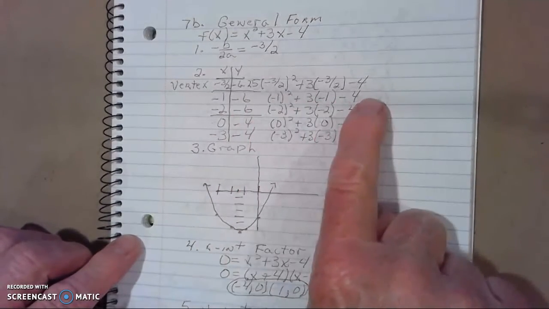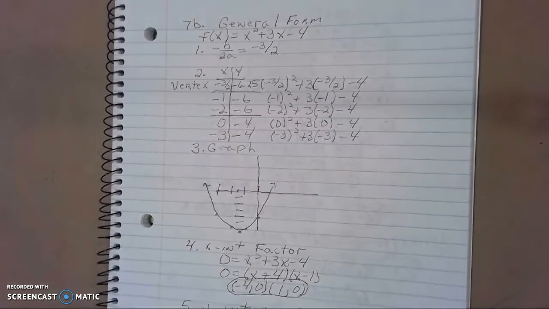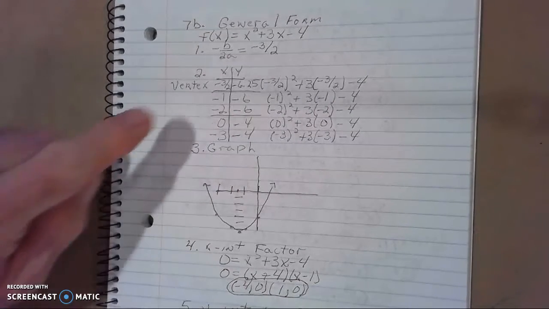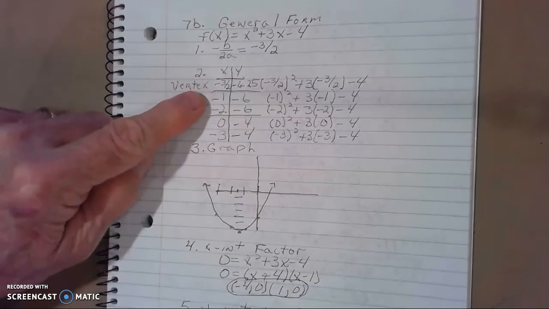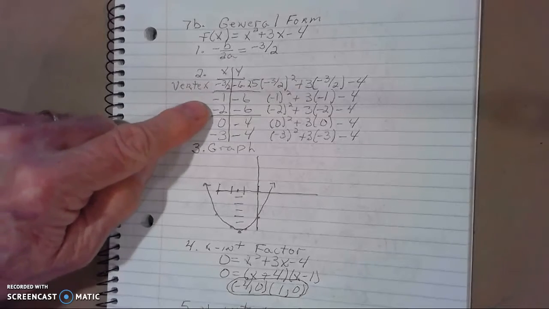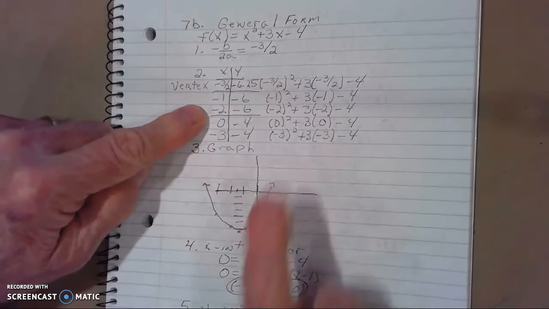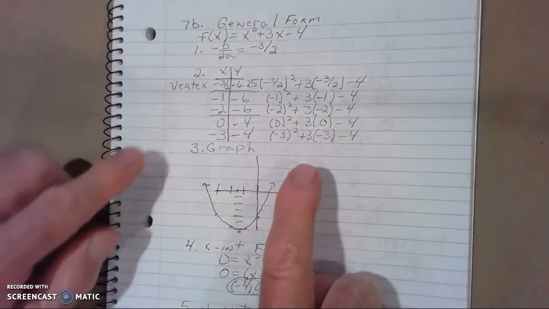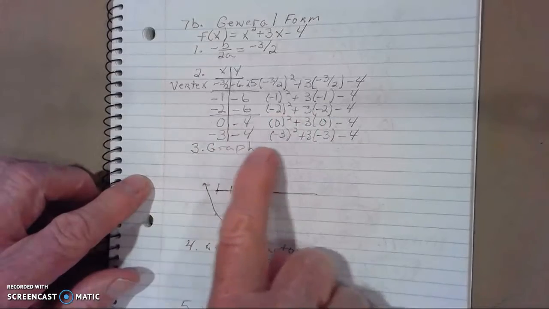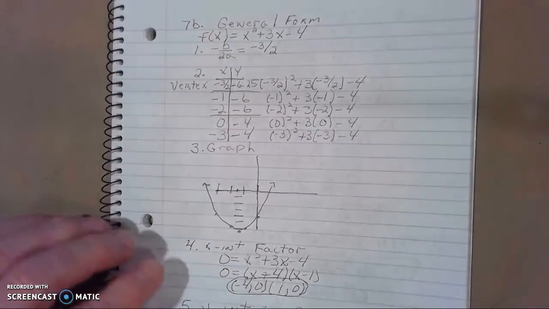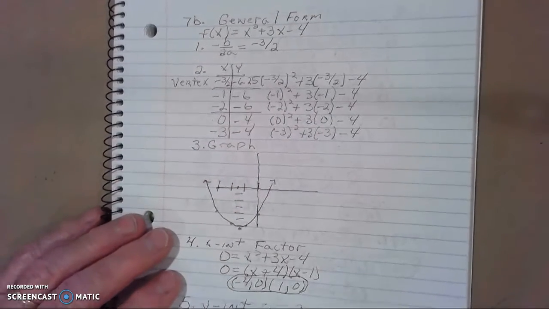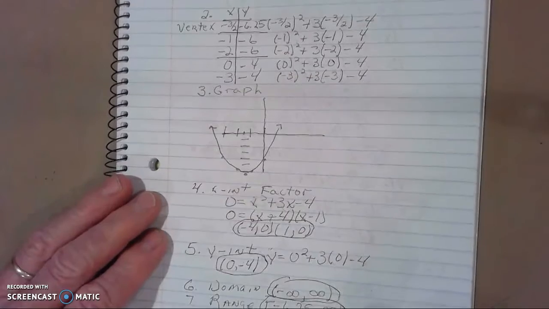You put it in your calculator exactly like that. And then that's negative 1.5. So I went on each side of negative 1.5: negative 1 and negative 2. That's how you put it into the calculator. Then I went with 0 and negative 3. Found my y-coordinates. I graphed a parabola.